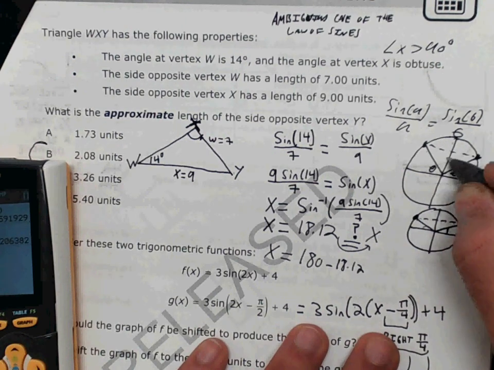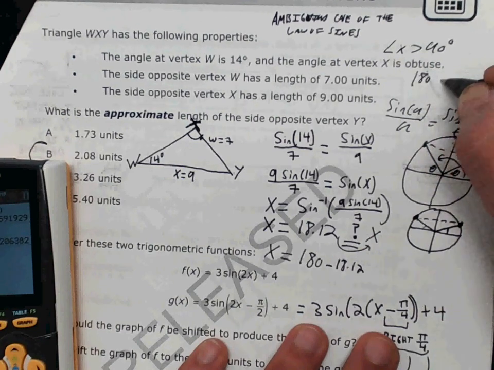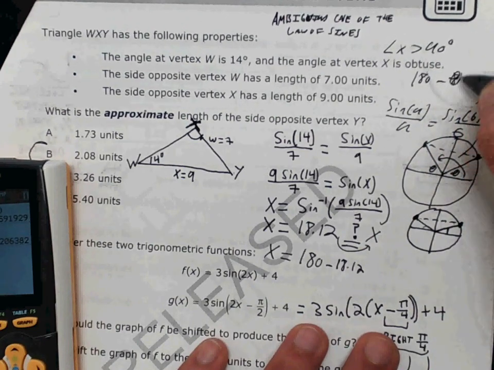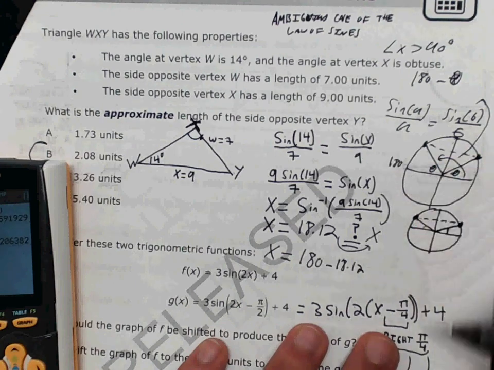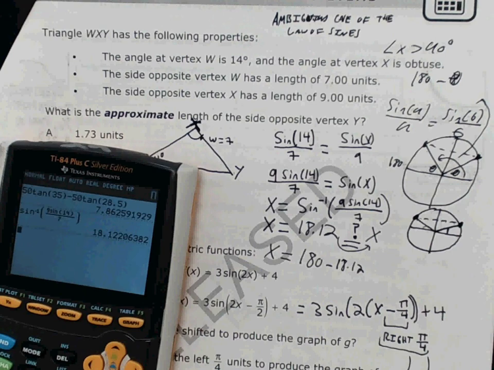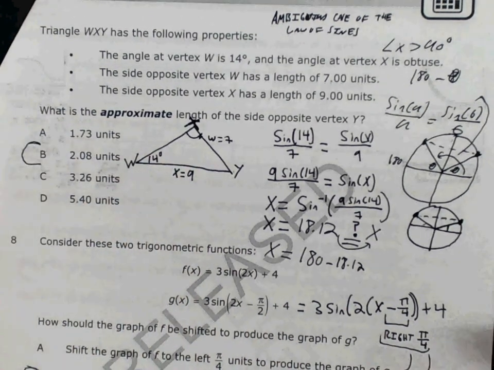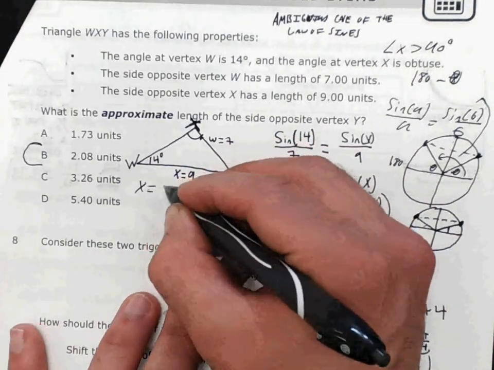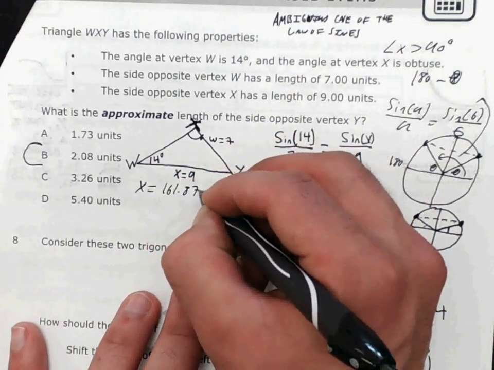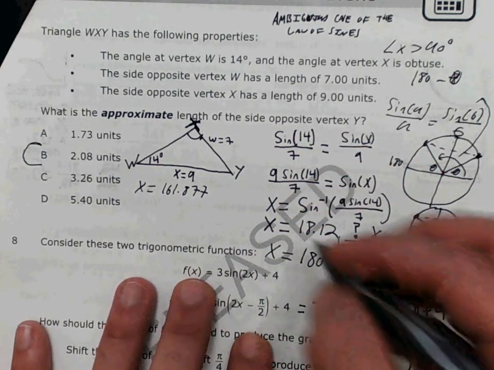And so that means the value that we're evaluating is going to be 180 minus theta, because theta starts right here. So X is equal to 180 minus our previous answer. So that's going to be 161.877. So X is equal to 161.877.